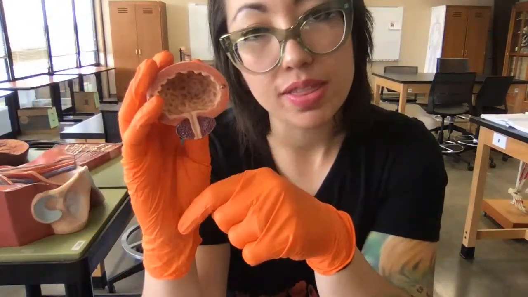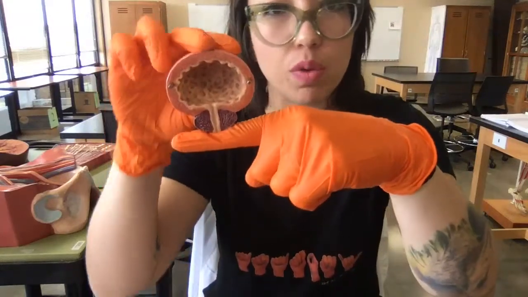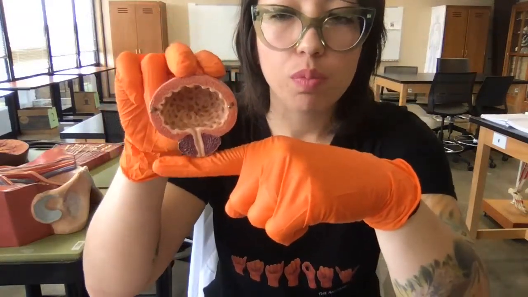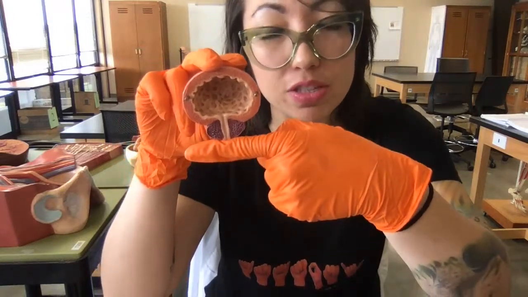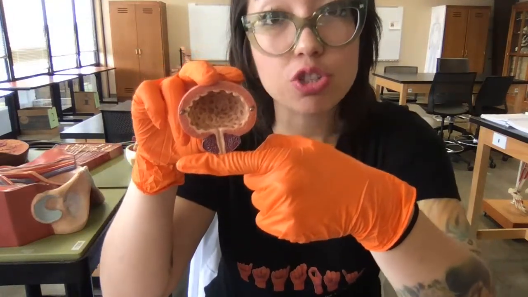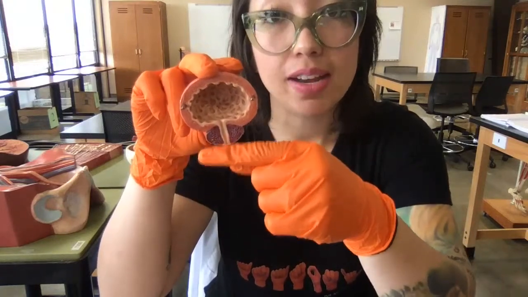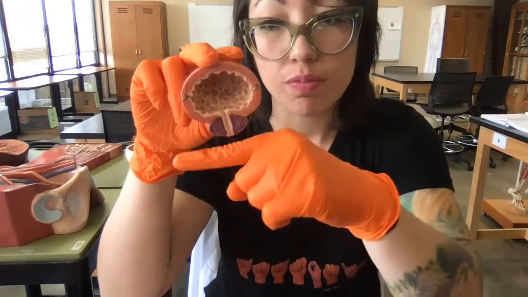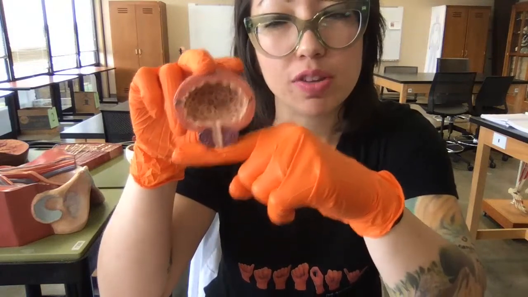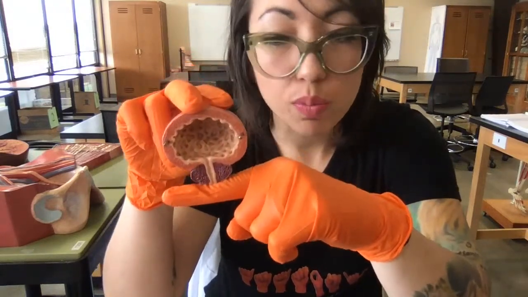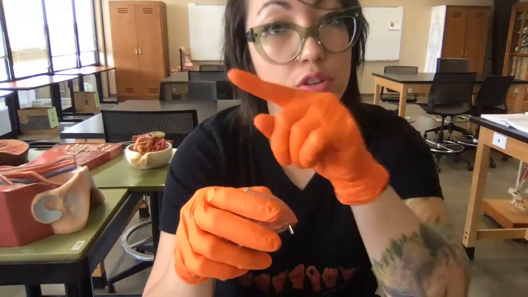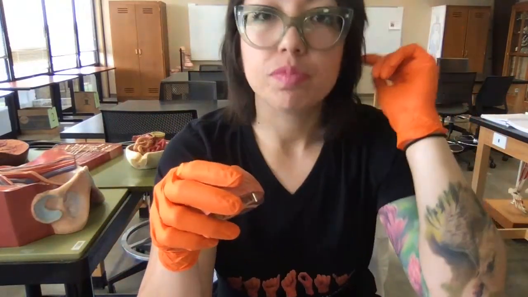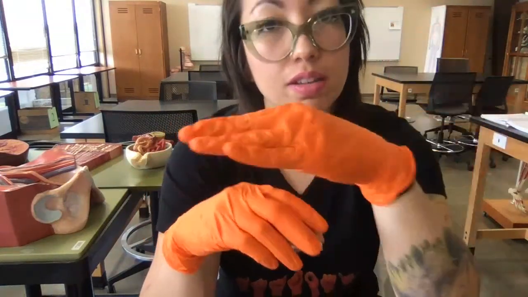It's not shown on this model, but it would be where my finger is. We have a structure called the urogenital diaphragm, which is a band of muscle, and that external urethral sphincter is located around the urethra in this area. Again, you can't see it on the model, but I'm showing you where it is. I have an image on my Instagram post. If you just swipe over, you can see an image I found online.